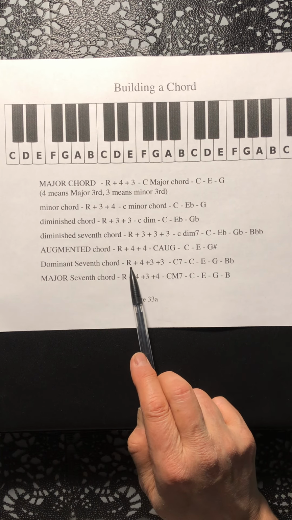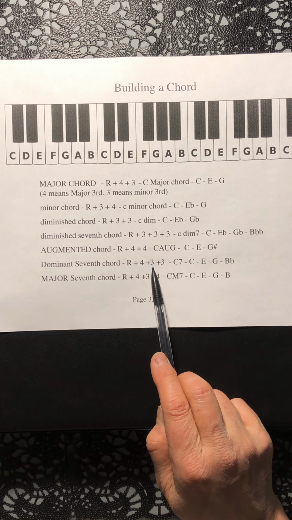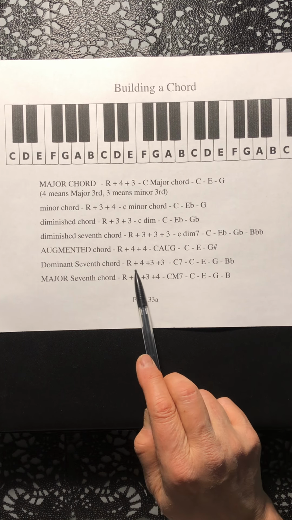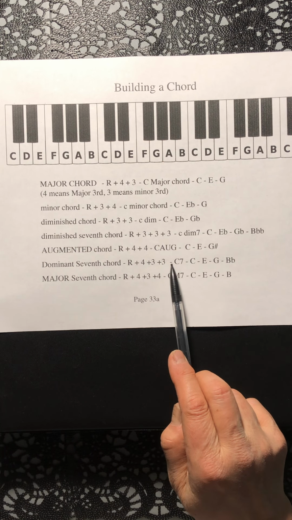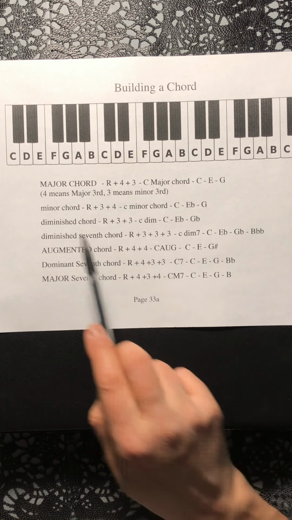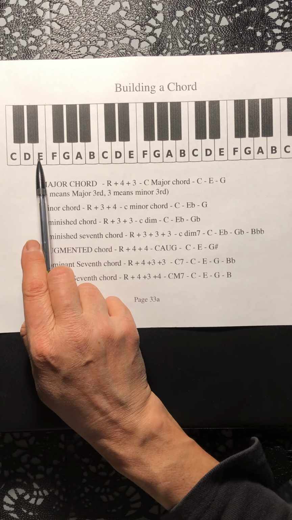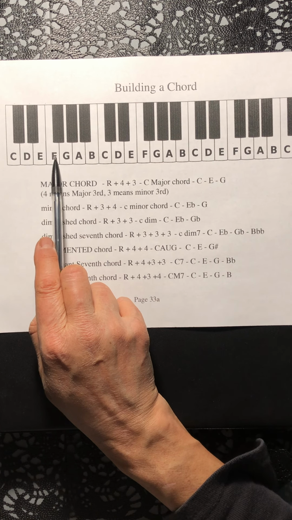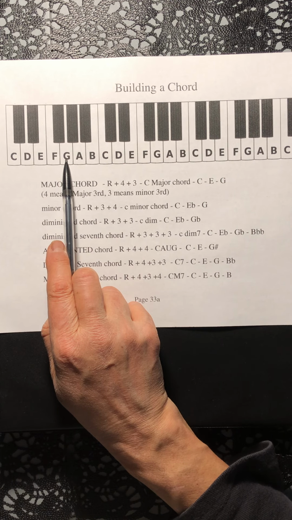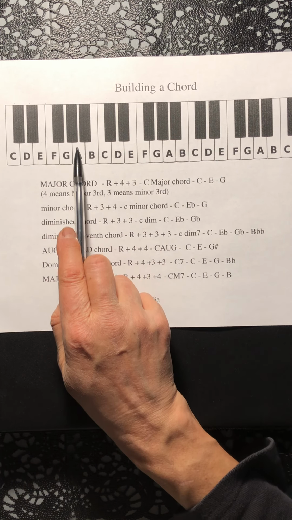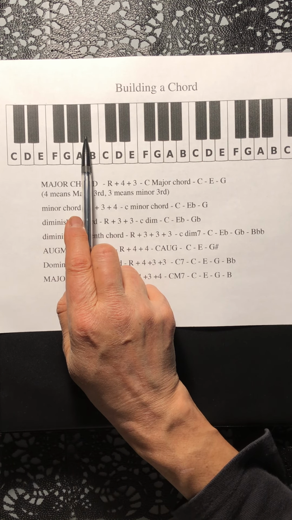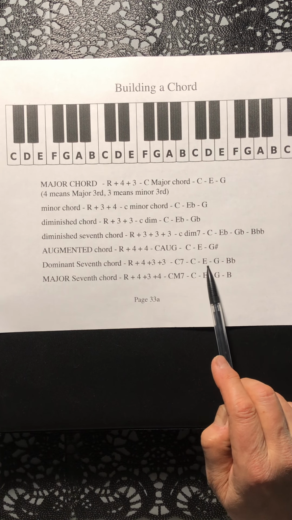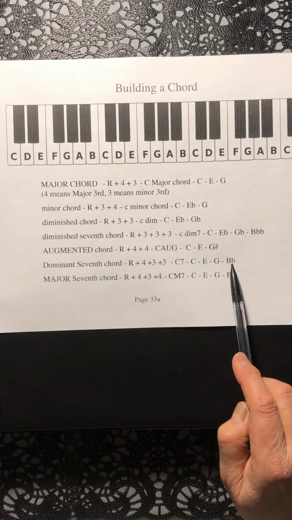Dominant 7th chord, root plus 4 plus 3 plus 3. Here we have a major third and then minor third, minor third. Let's build a C7 chord. Count up 4. 1, 2, 3, 4. We arrive at the E key. Count up 3. 1, 2, 3. G key. Count up 3 half steps. 1, 2, 3. We arrive at the B flat key. The notes are C, E, G, B flat.